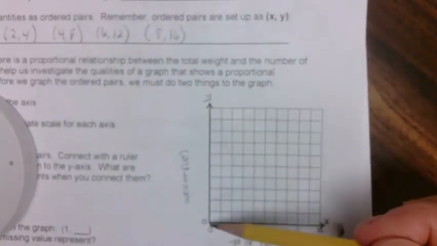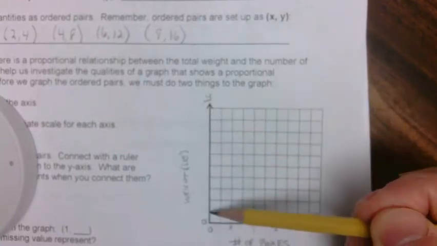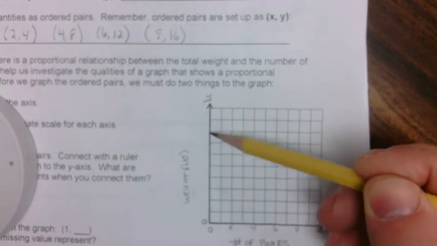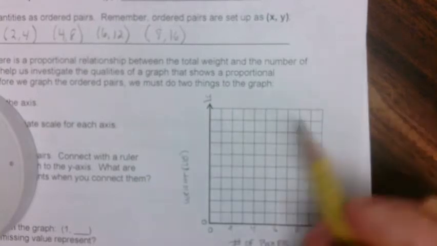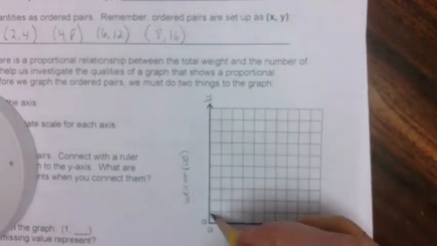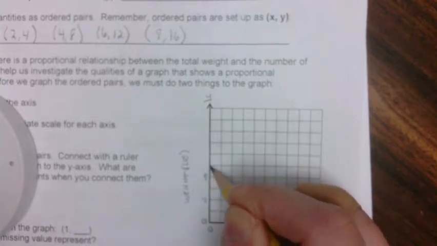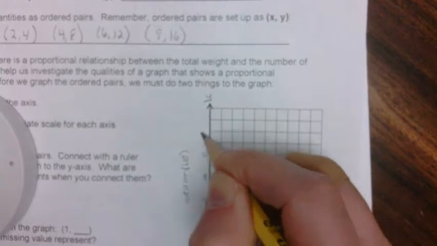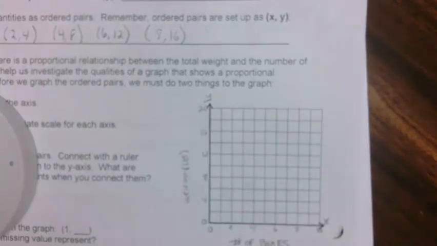For the weight in pounds, again, I'm going to go back up and look at my table. The highest weight in pounds in this row was 16 pounds. So I have to be able to go from 0 pounds all the way up to 16 pounds. If I count by 1, 1, 2, 3, 4, 5, 6, 7, 8, 9, 10, I'm not going to make it up to 16 pounds. But let's count by 2. 2 pounds should be able to get me there. So that line would be 2 pounds. This line would be 4 pounds. 6, 8, 10, 12, 14, 16, 18, 20 would be up there at the top.